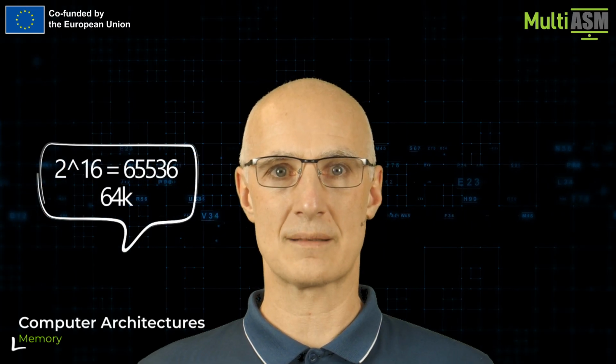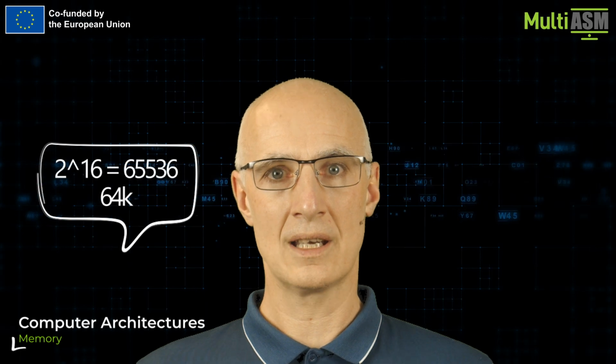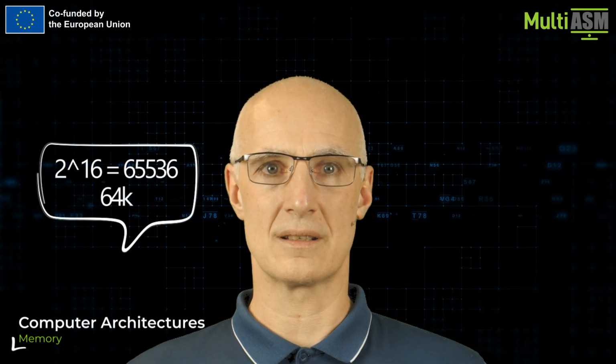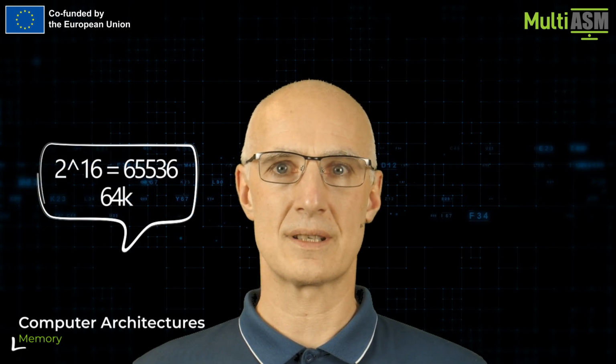Let us consider some typical examples. In 8-bit microprocessors, the common size of the instruction pointer is 16 bits. It means that the size of the address space, expressed in the number of different addresses the processor can reach, is equal to 2 to the power of 16, which we usually say is around 64 kilos. It is too small for larger machines like personal computers.